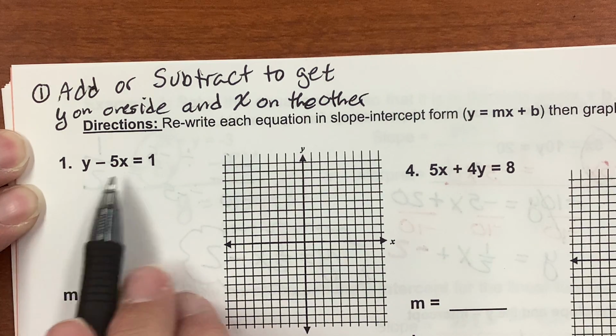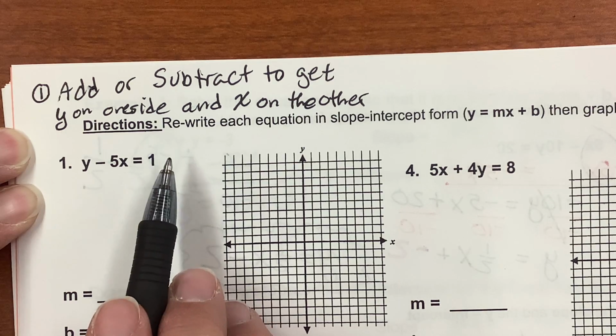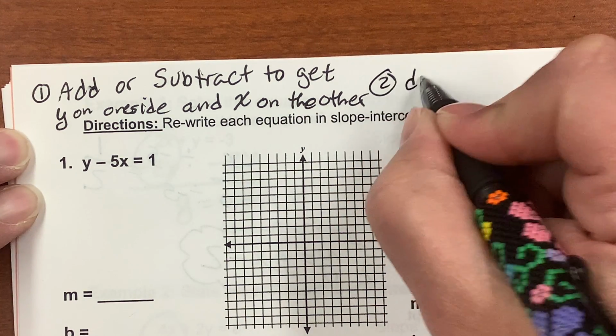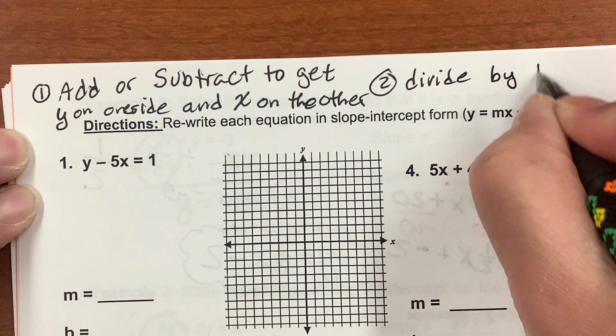So right now I have x and y on one side of the equal sign. I want y on one side and x on the other side. And then, if you have to, divide by the coefficient of y.